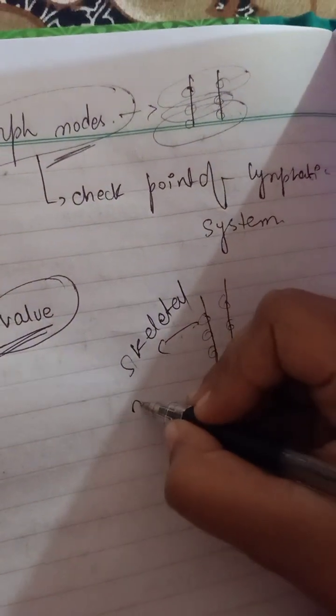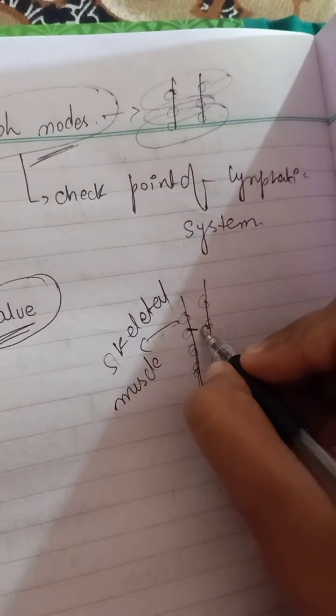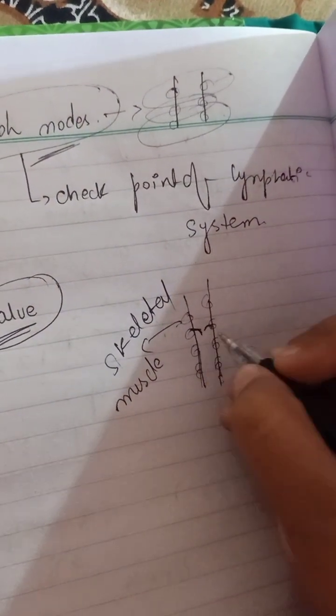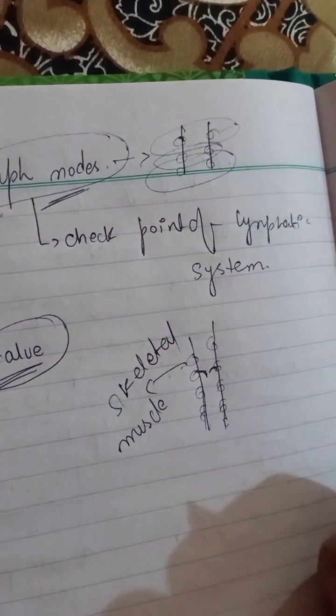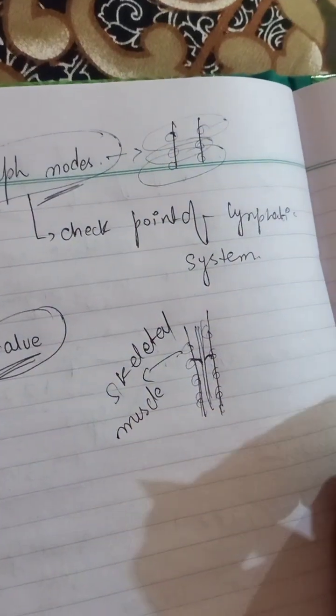From there they get the pressure, and they have walls, the valves, that control the backflow, so the lymph moves upward.